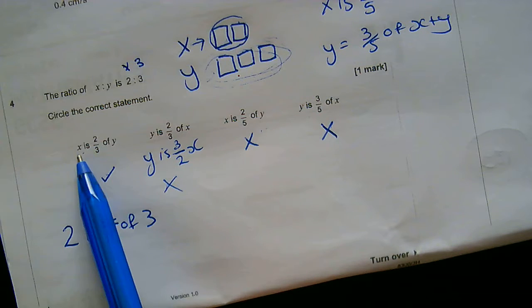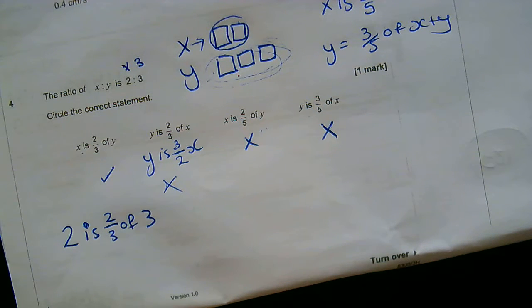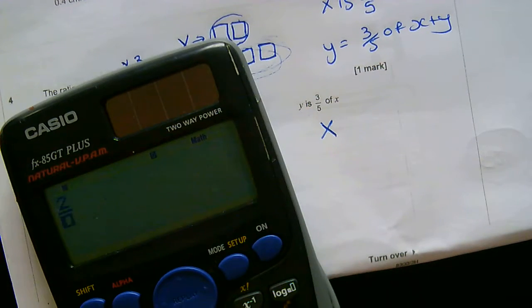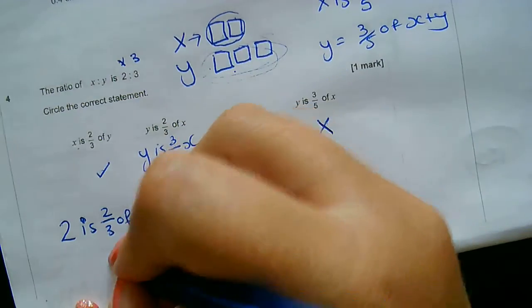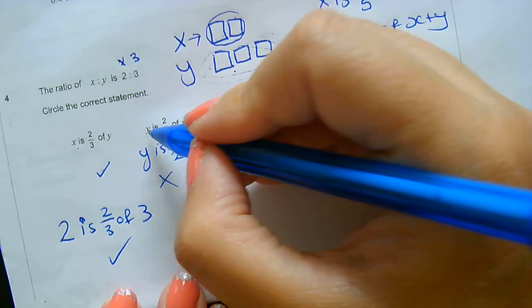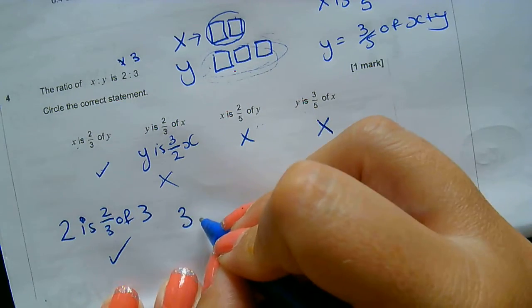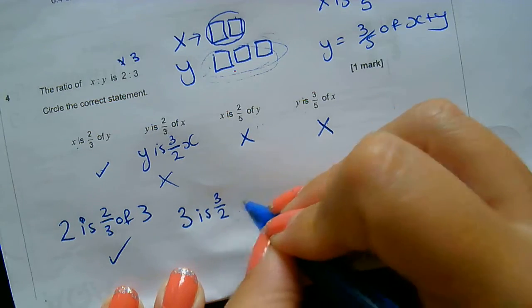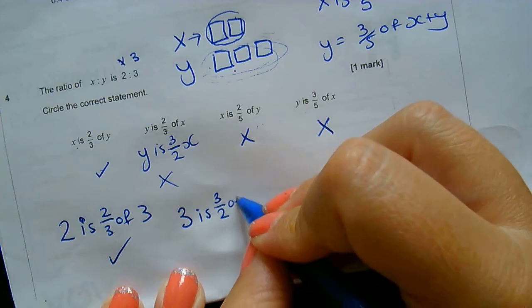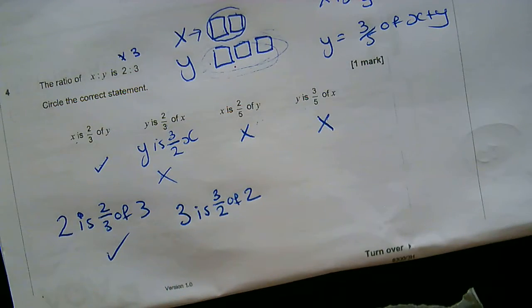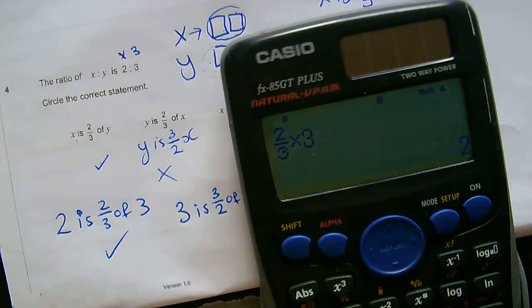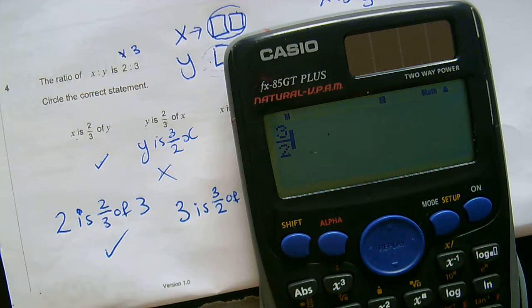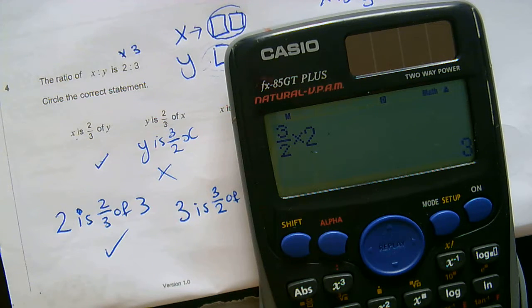So 2 is, because that's what x is, 2 is 2/3 of 3. Is that correct? So what is 2/3 of 3? Well, I've done it, but I'm proving it here, 2/3 of 3 is obviously 2. So 2 is 2/3 of 3, yes. Whereas if we sub it into the next one, where it says y is 2/3 of x, 3 is 3/2 of x of 2. So 3 out of 2 of 2 is 3.